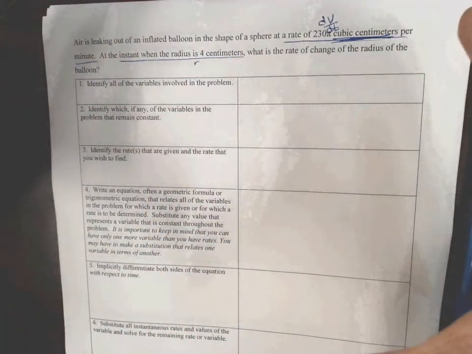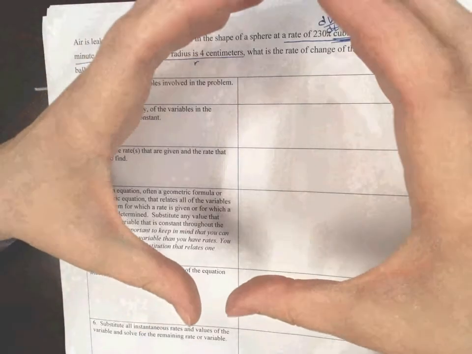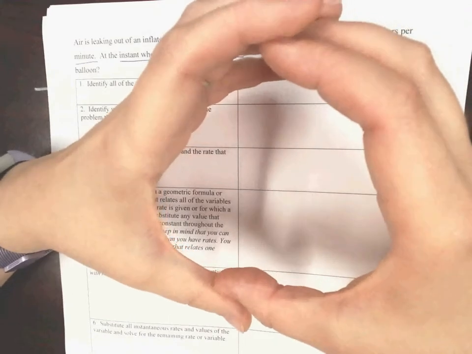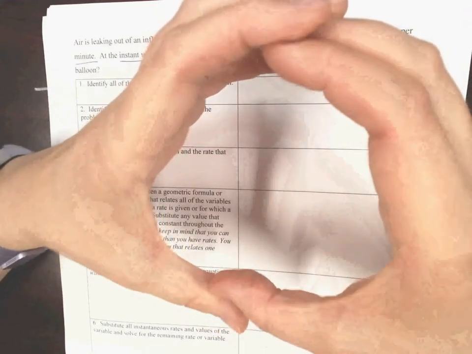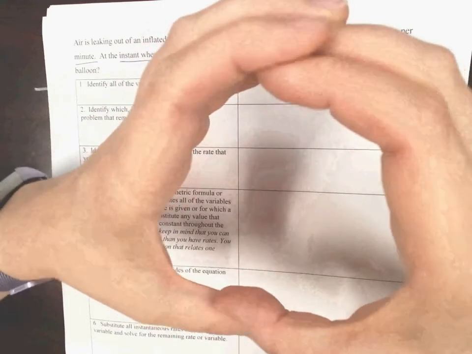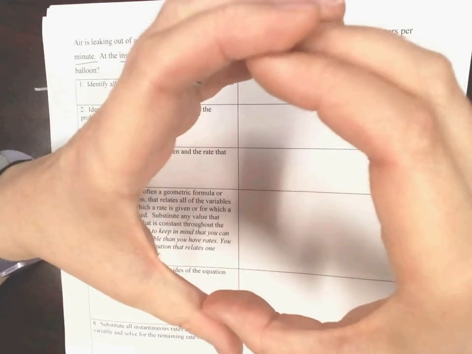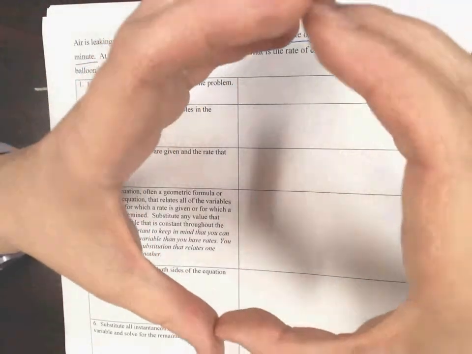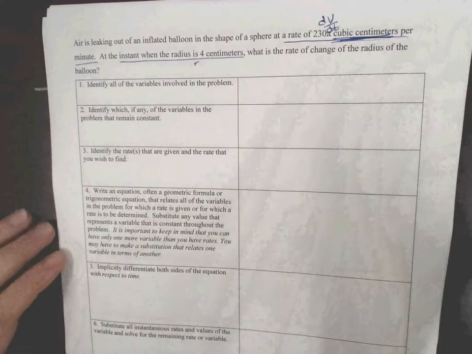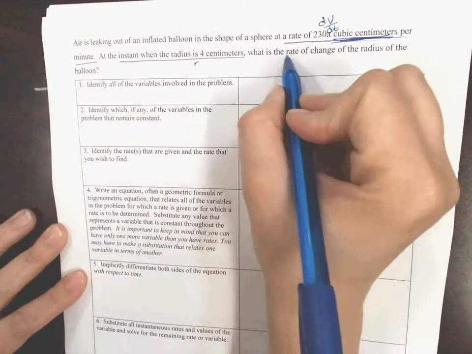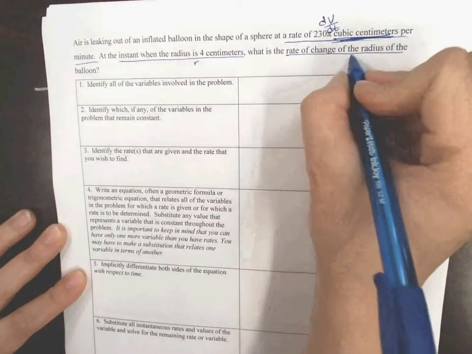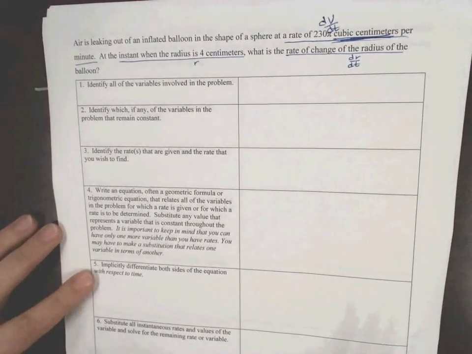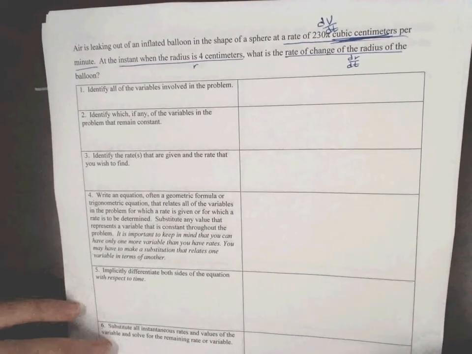Over time, this balloon is constantly getting smaller and smaller. But we're just going to freeze it for a second and study it at an instant in time. The moment when the radius is 4 centimeters, we're going to talk about the rate that the volume is leaving, and then we're also going to talk about the rate that the radius is changing. So what is the rate of change of the radius? That's the next thing we're going to look at, and we would call that dr/dt. The radius of the sphere is r, and so the rate that it is changing is dr/dt.